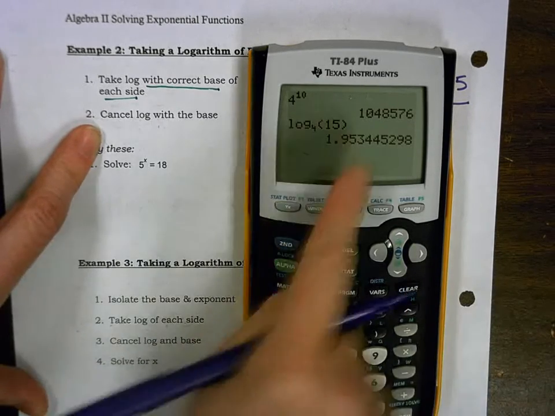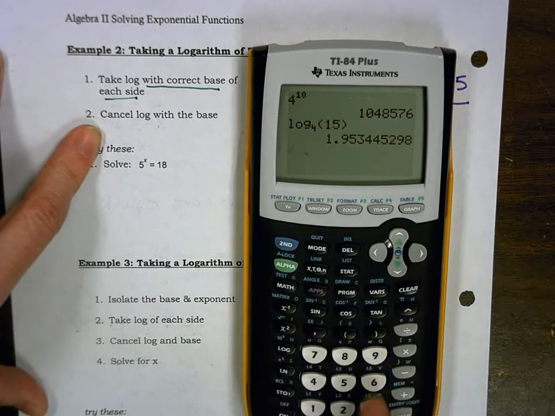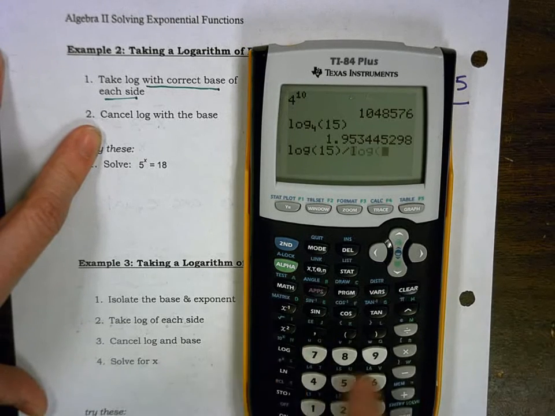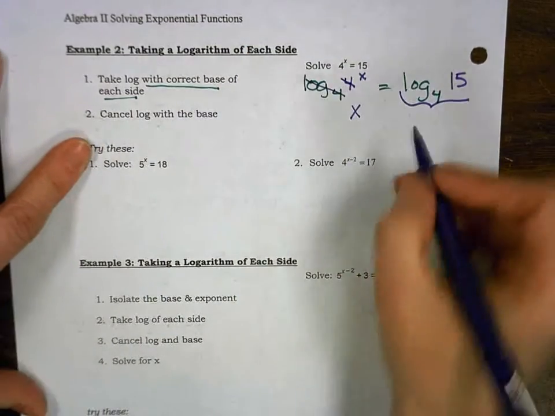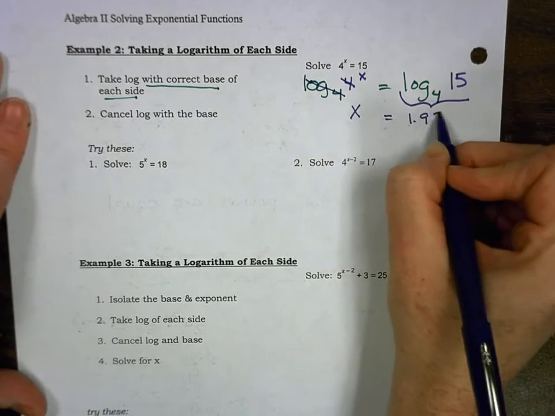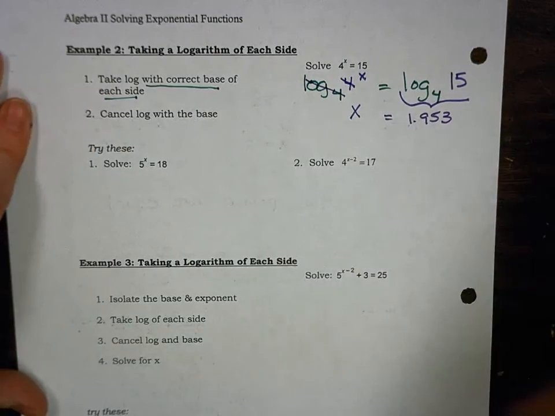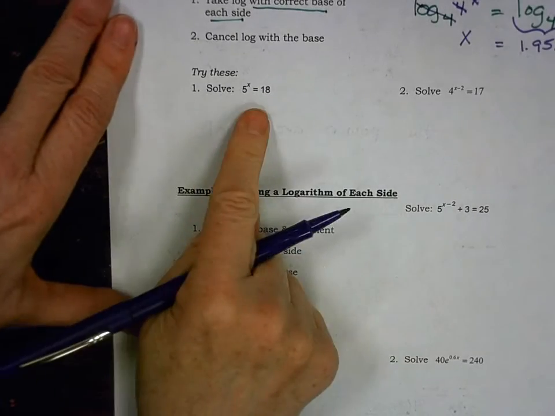Now, remember, if I don't have that function on my calculator, I can do the change of base formula: the log of the big number, 15, divided by the log of the little base number. And I get the same thing, 1.953. So x is 1.953.